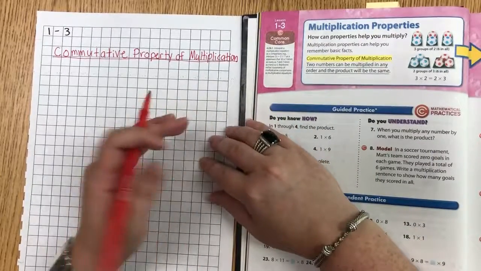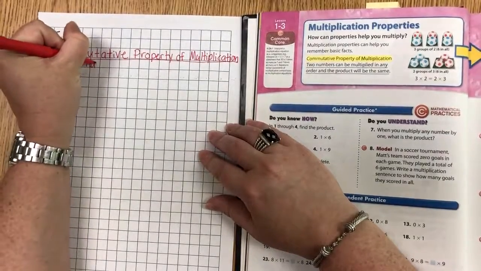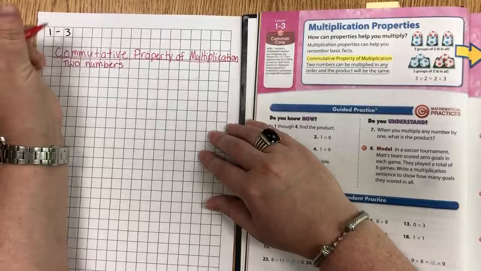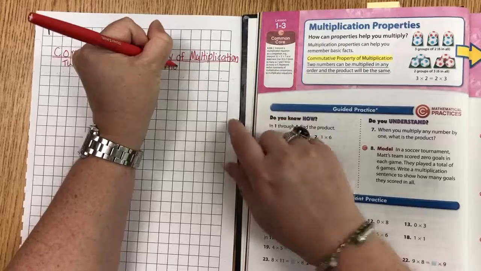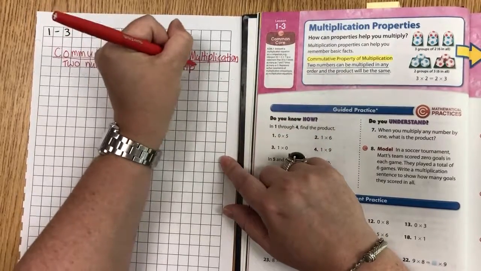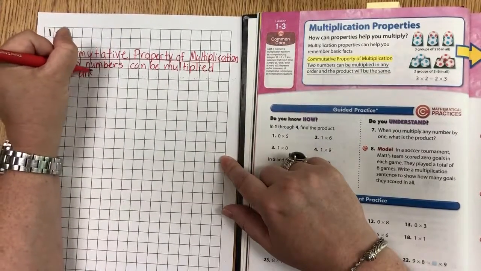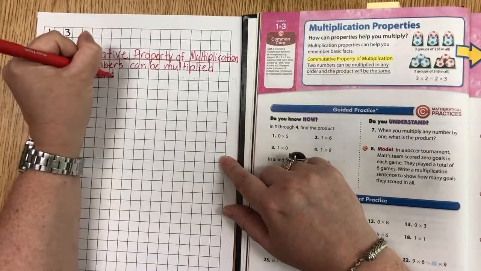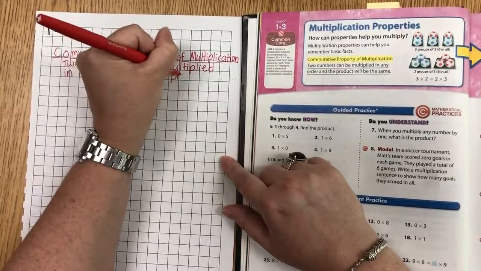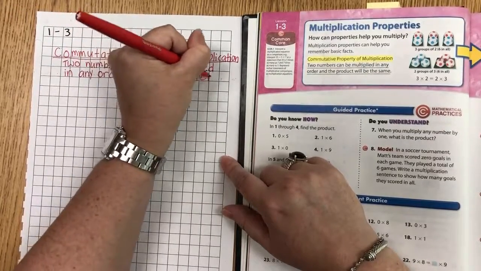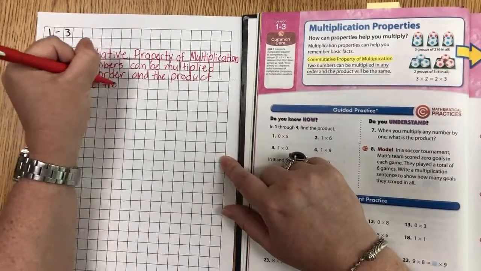And all that means is that 2 numbers can be multiplied in any order and the product will be the same.